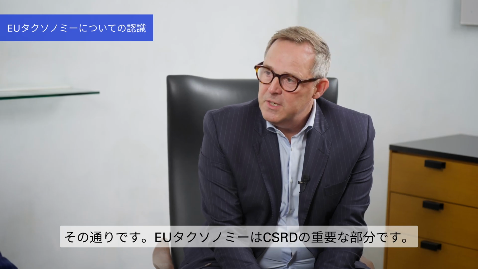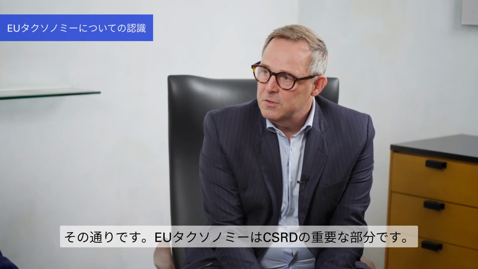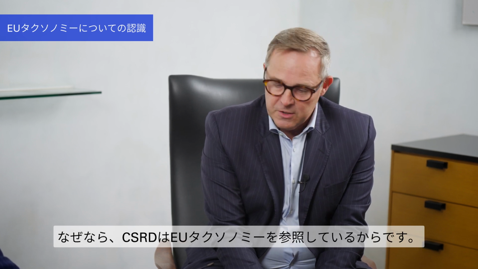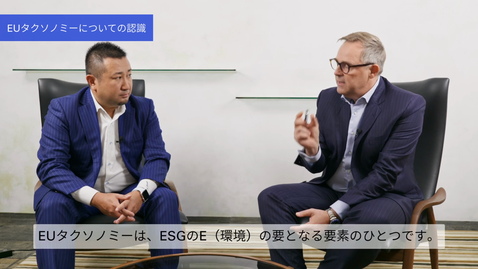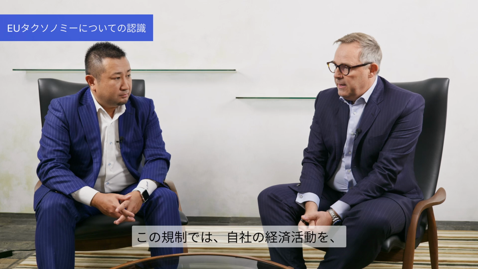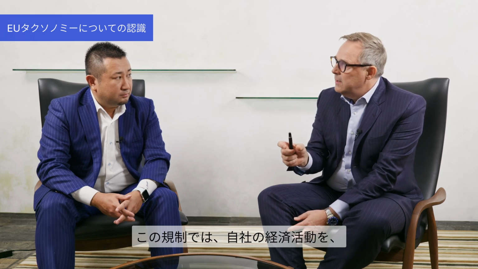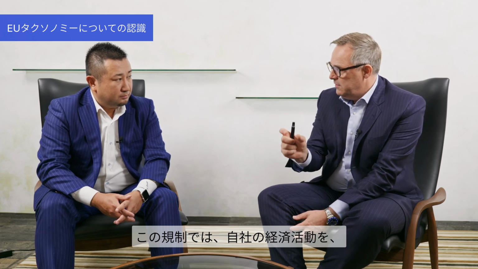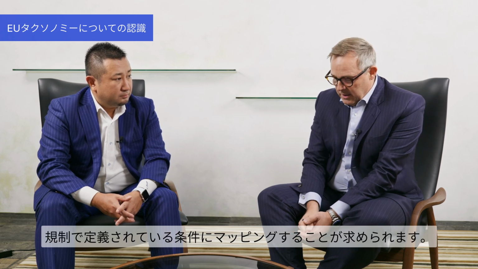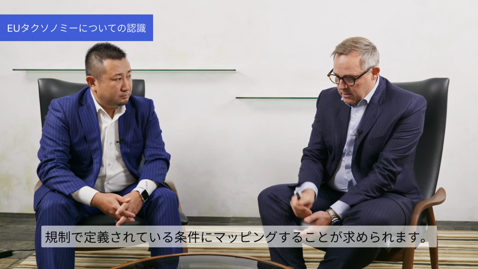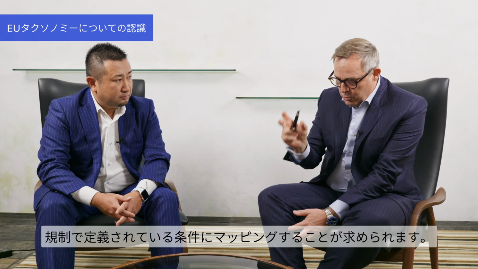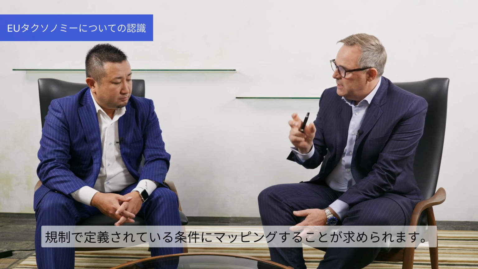Yes, you are right. The EU taxonomy is an integral part of the CSRD, because CSRD is referring to the EU taxonomy. The EU taxonomy is an element of the environmental pillar within the ESG, and it asks the company to go through their economic activities and to map these economic activities to the list of numerous technical screening criteria given in the regulation.